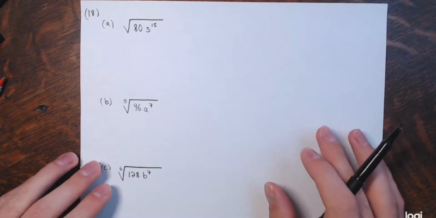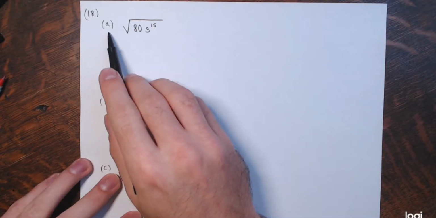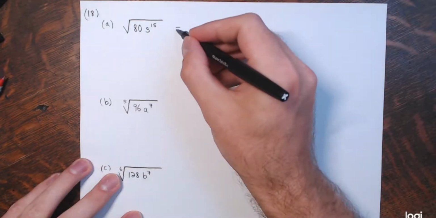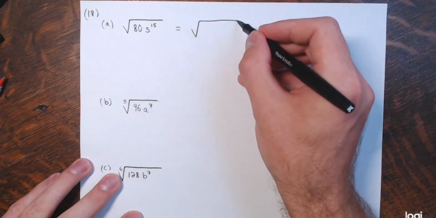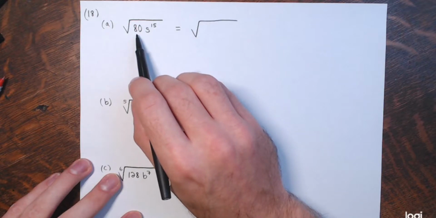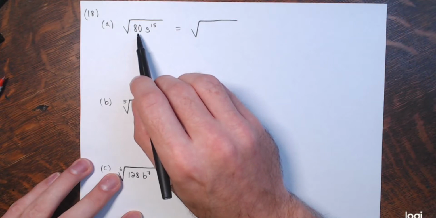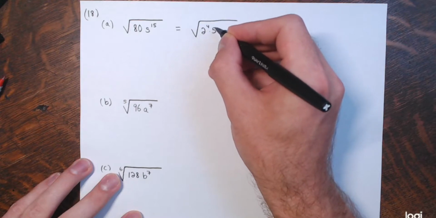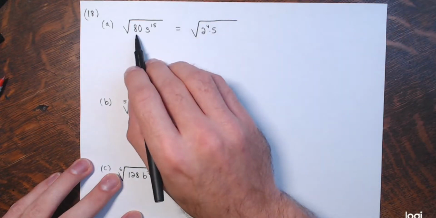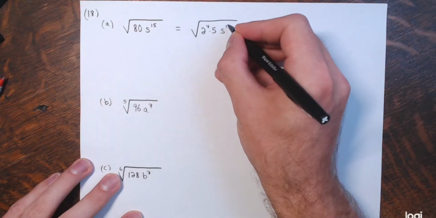So example 18, number 18. Part A, got another square root, so I might need absolute values. First, I'm going to break up the radicand. Now, 80 is 16 times 5. Right, 16 times 5, 50 plus 30, yeah. So that's 2 to the 4th times 5. Right, 2 to the 4th times 5 is 80. Then you have times s to the 15th.